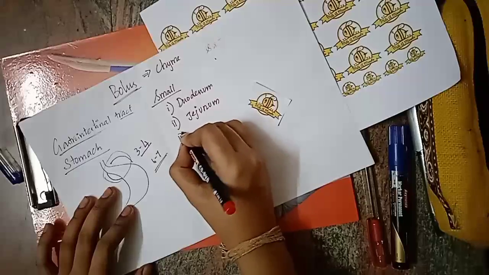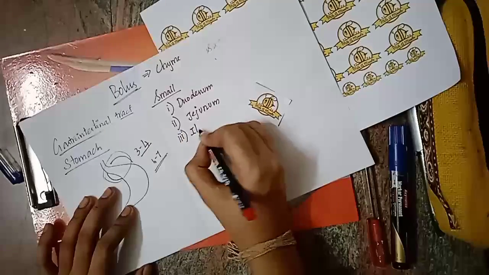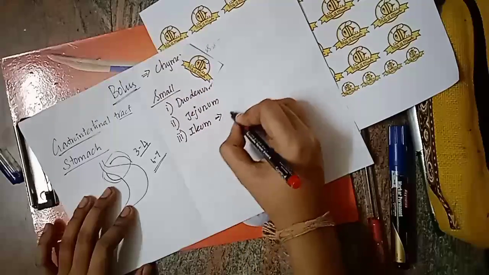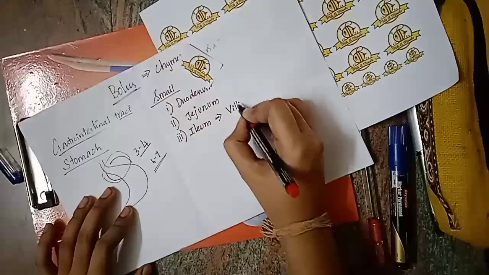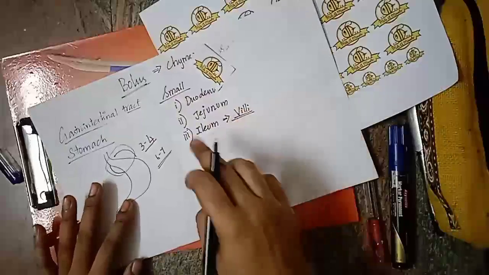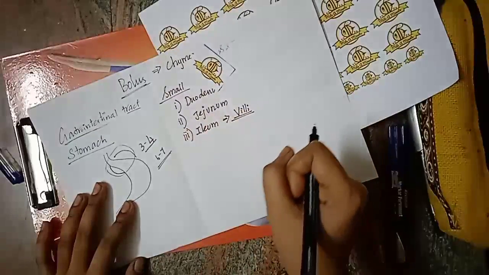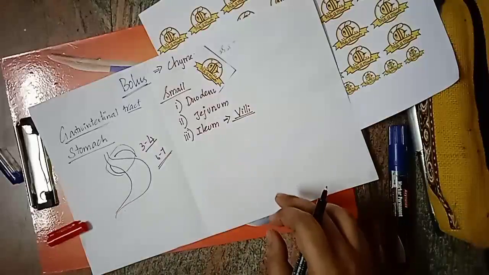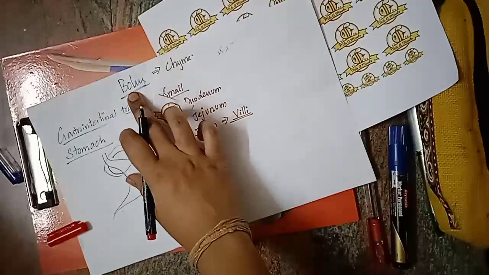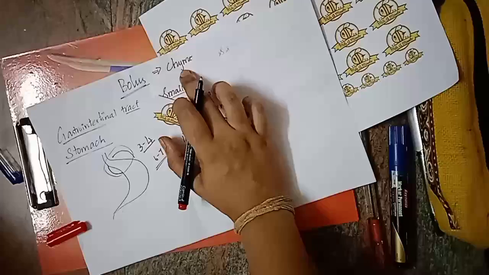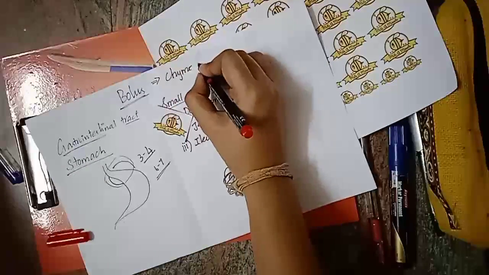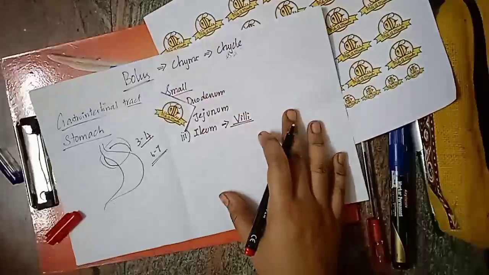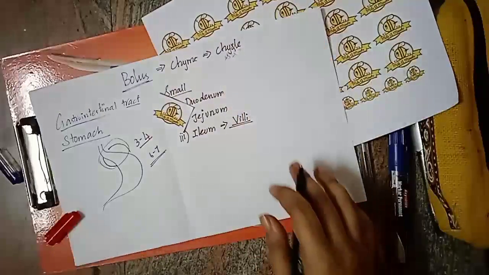That is called villi. Villi is present in the ileum, which absorbs the nutrients. It absorbs the nutrients, vitamins and minerals that are in food. The food after grinding is called bolus. After the stomach, it is called chyme. After this, in the small intestine, it is converted into chyle.